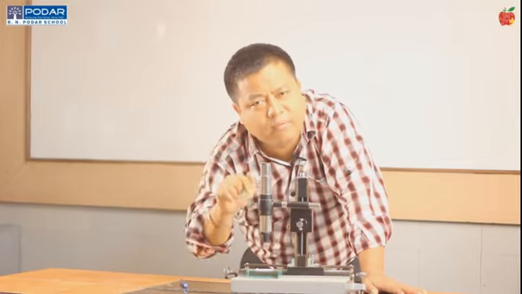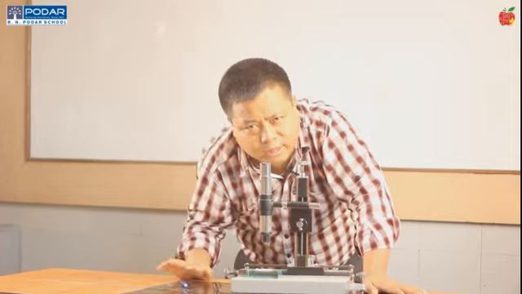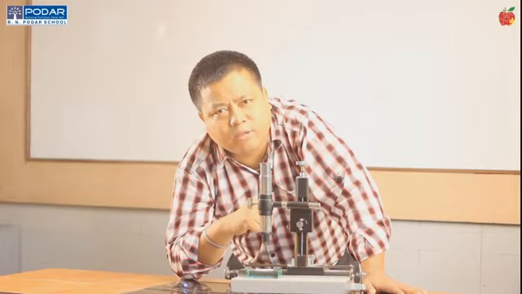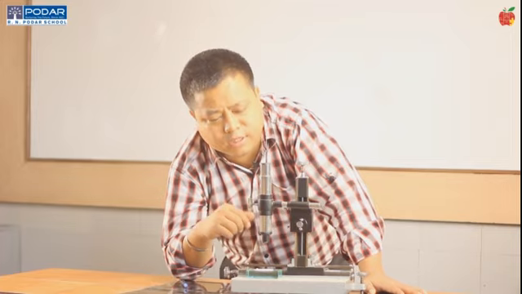This way you have to take R1, R2, R3 three times, and from these three sets of readings you will calculate three values of refractive index, and you can take the mean of all of them. That will be your answer for this experiment.